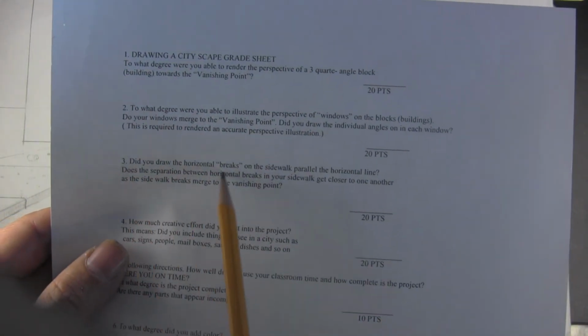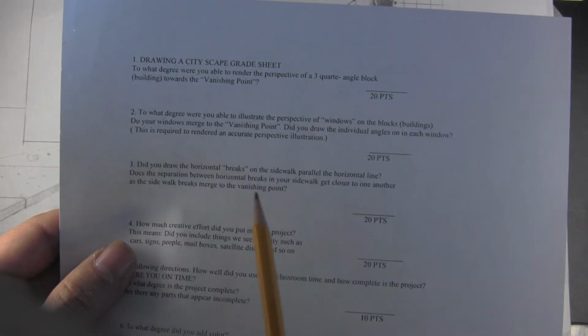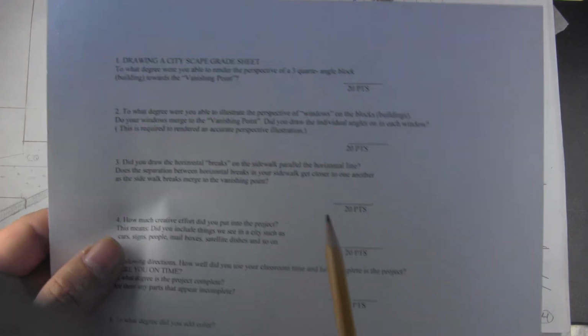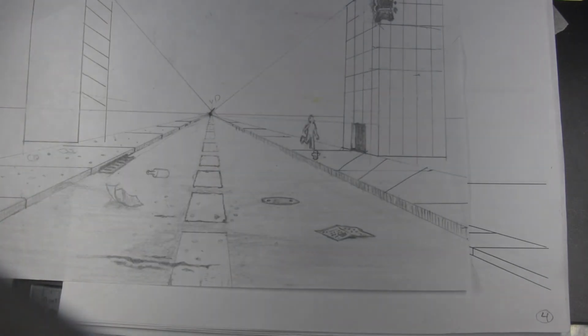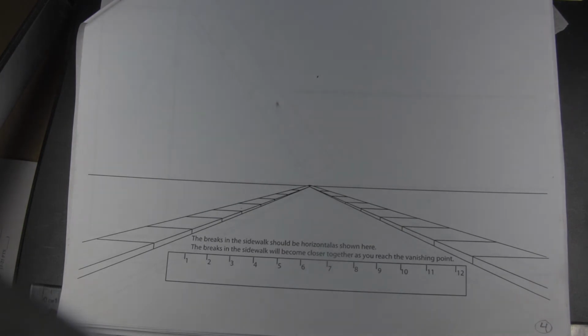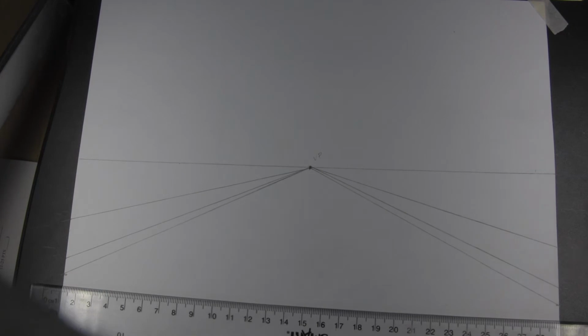Now here I have a copy of the grade slip, and in this area right here, and I'm going to try to hold this up to the camera, it's going to ask you, did you draw the breaks on the sidewalk parallel to the horizontal line? Do the separations between the horizontal breaks in your sidewalk get closer as they merge to the vanishing point? It's going to be worth 20 points. So this is what I'm looking for, just so that you know what you need to include to get the points. So your sidewalk and the breaks in the sidewalk, here's what we're going to do.